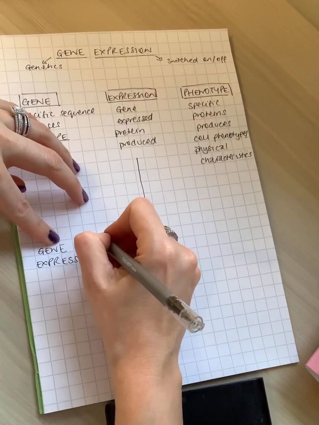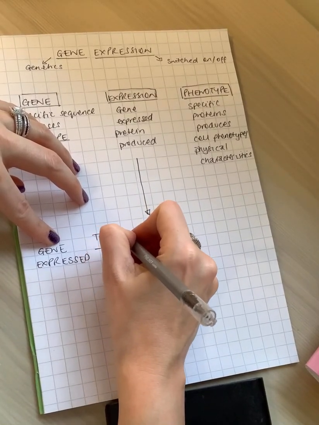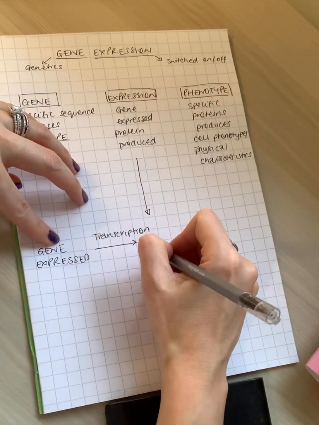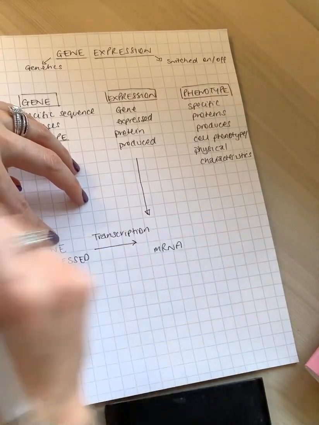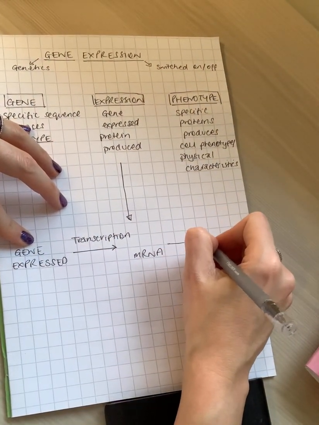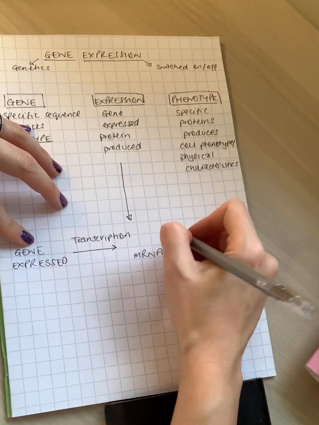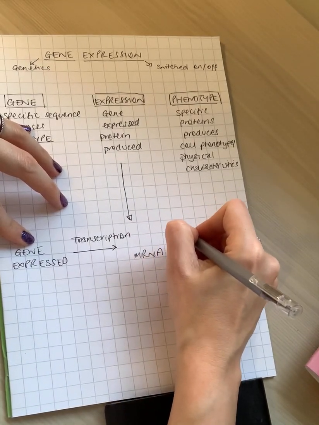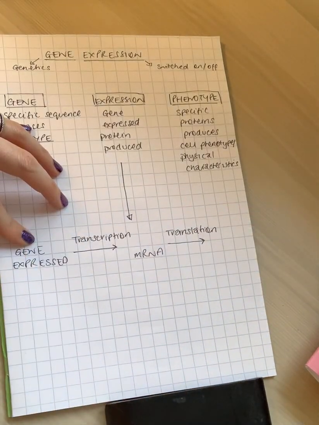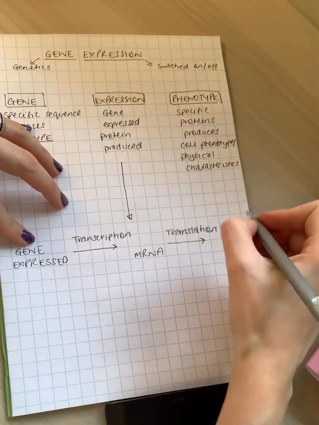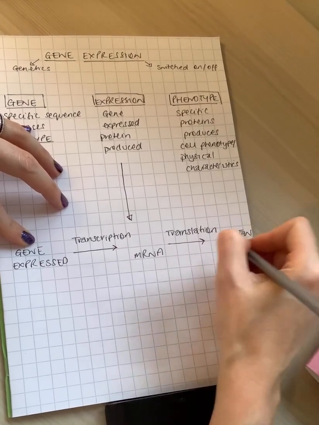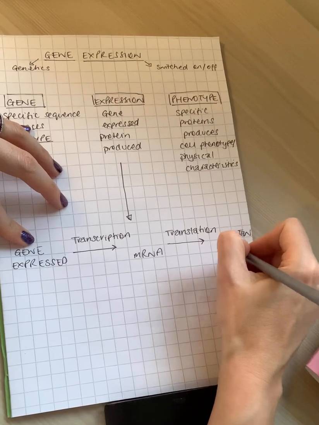I'm going to go through a process called transcription. Transcription provides a molecule called mRNA. I'm going to go over that further in a wee minute. mRNA then travels to the ribosome. It goes through a process called translation, and then we get our protein produced.